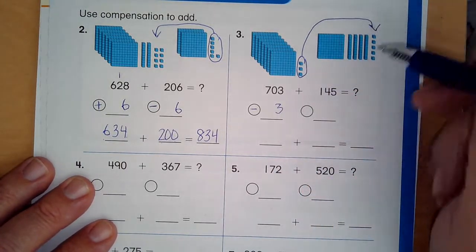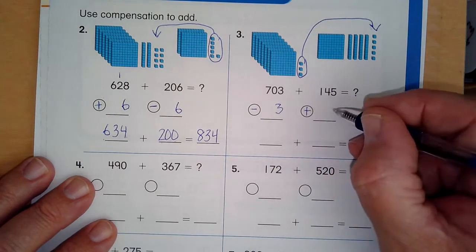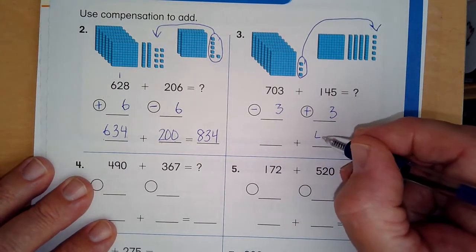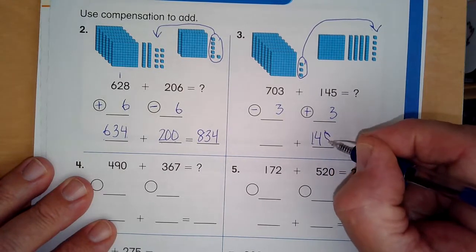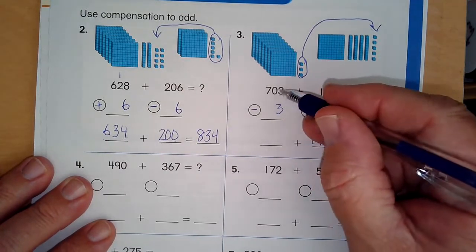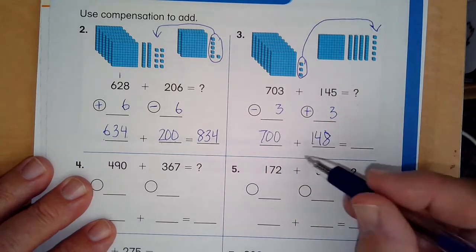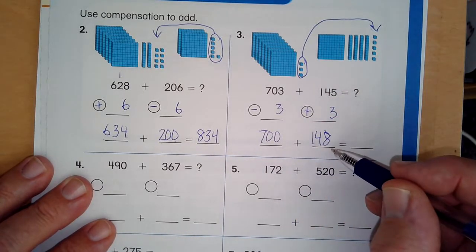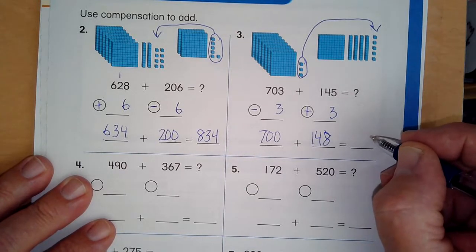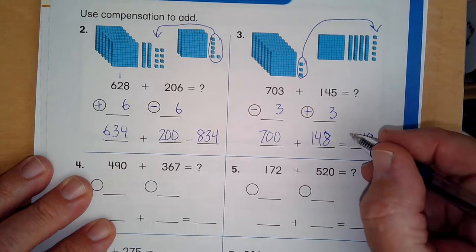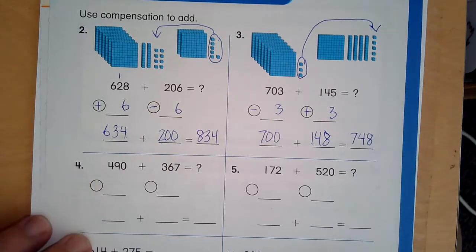When I put them over here, I have to add them to this side. 145 plus 3 is 148. 703 minus 3 is 700. 700 plus 148 equals 8 ones, 4 tens, 7 hundreds.